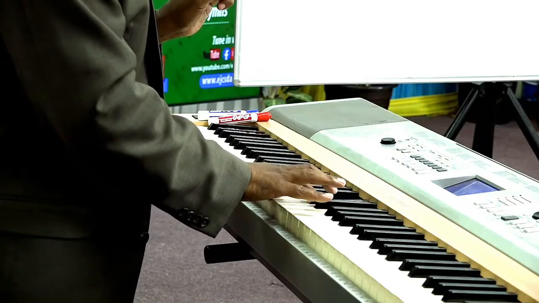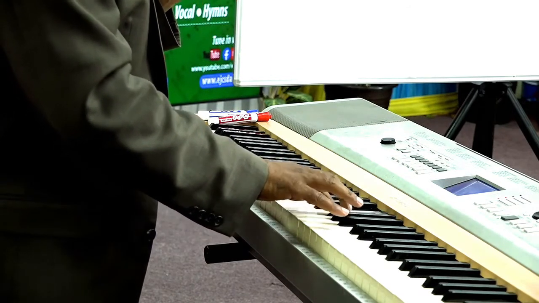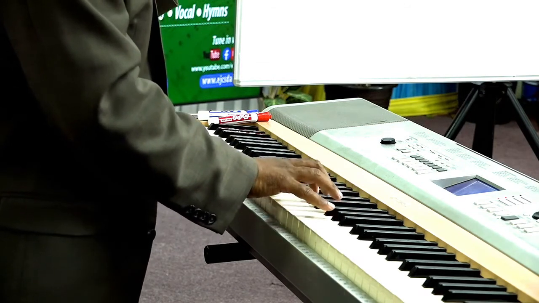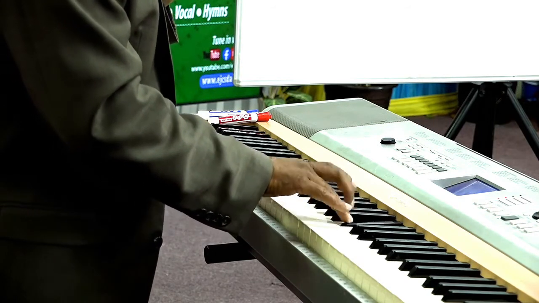The same finger movements. B will be 1, then you have 2, 3, then E, you start 1 again, 2, 3, 4, 5. And you play that as many times. Now all those 6 scales have the same fingering or the same finger movements. 1, 2, 3, 1, 2, 3, 4, 5.